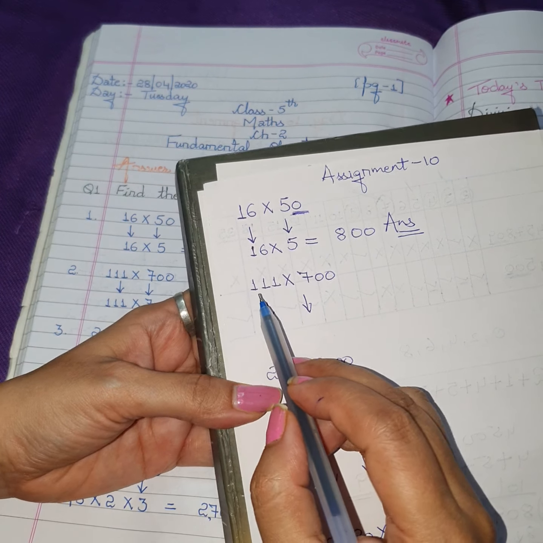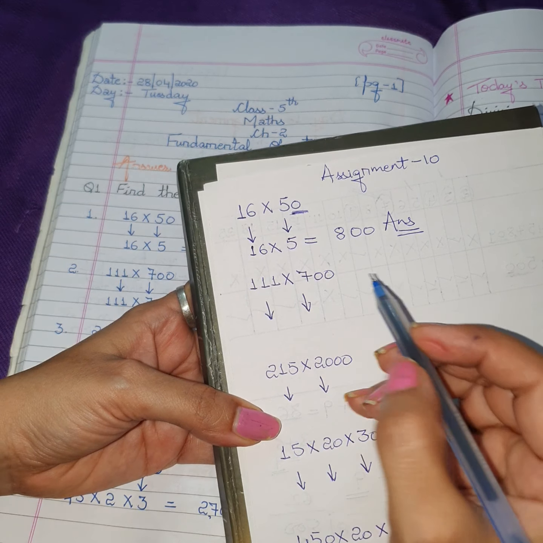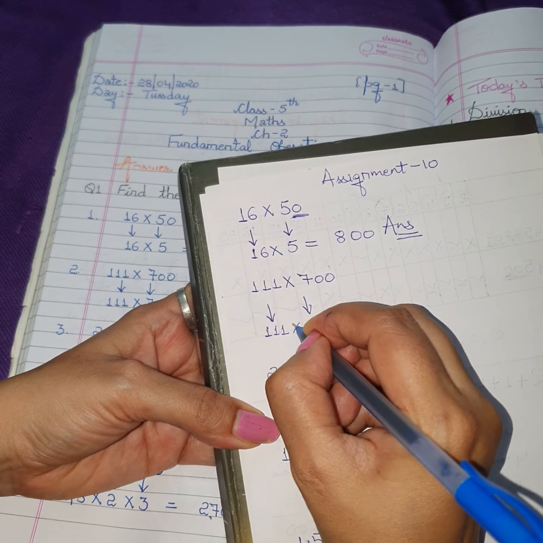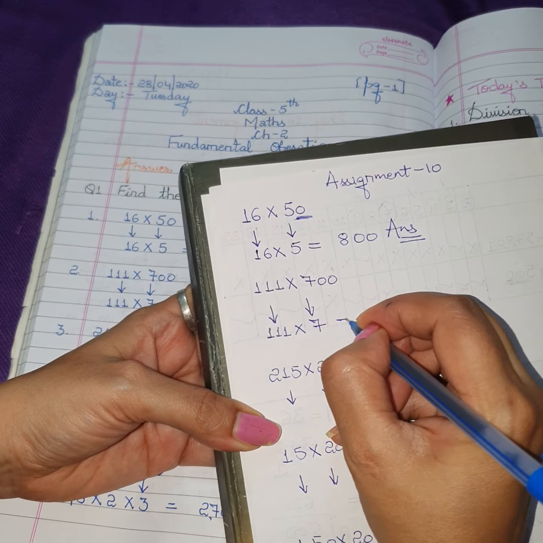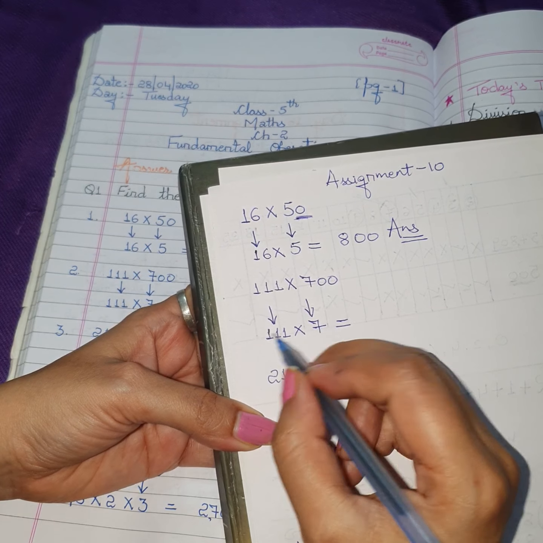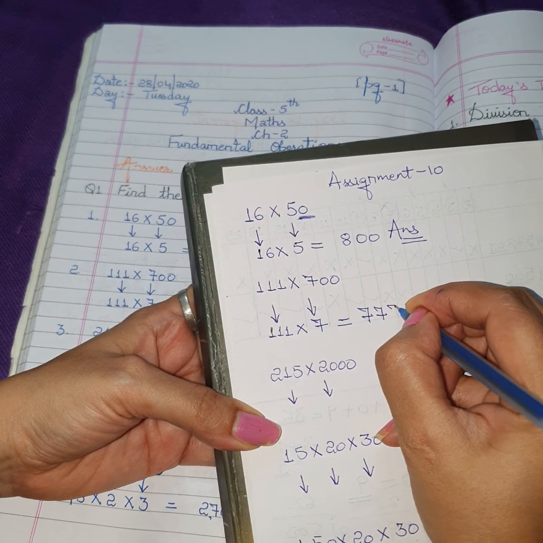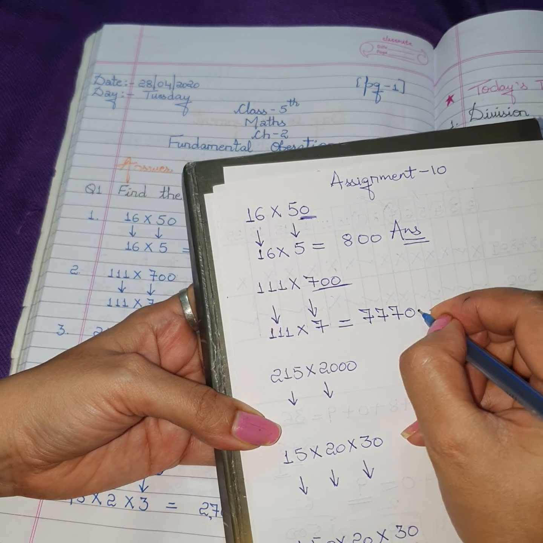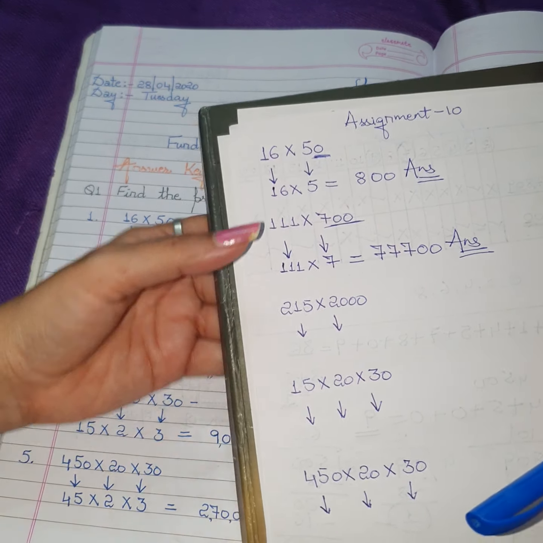Then in the second part, the number was 111 multiplied by 700. From this, the complete 111 will come down, and from 700, only the number 7 will come down. Now multiply 111 by 7, so you will get 777. Then how many zeros are here? 2 zeros. So we will put 2 zeros now, and then it will be your answer.